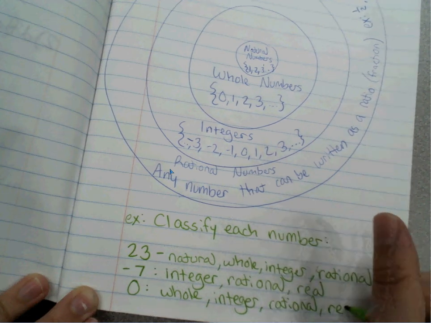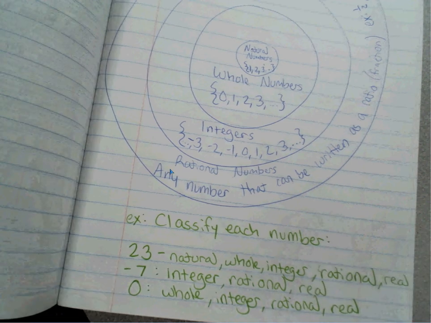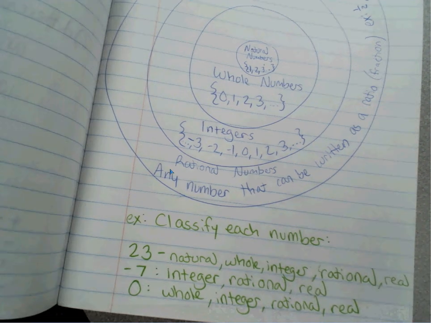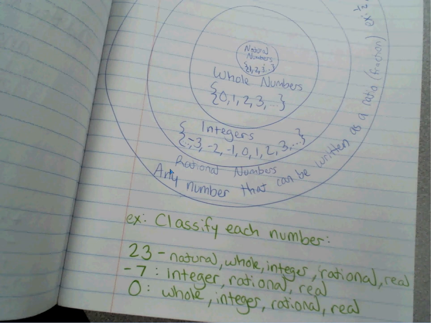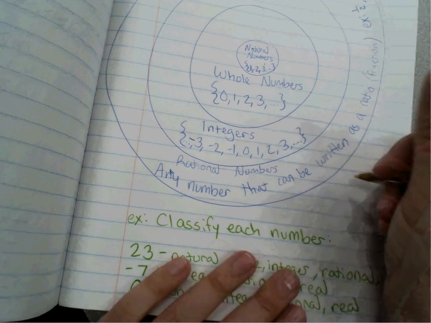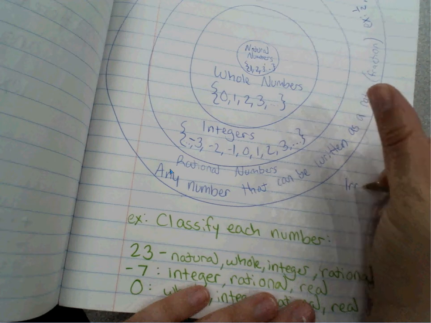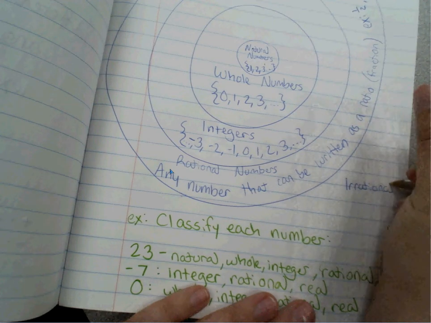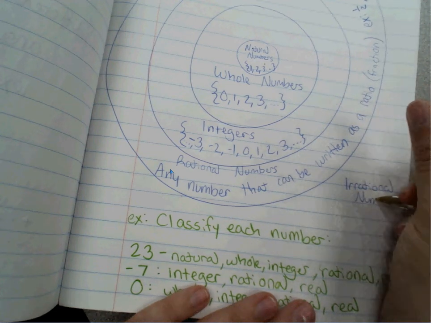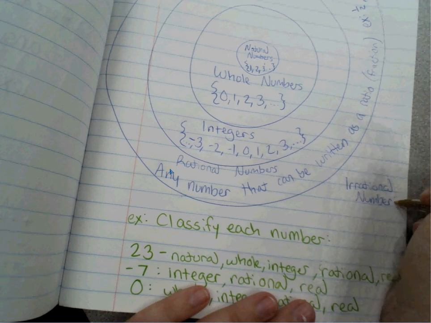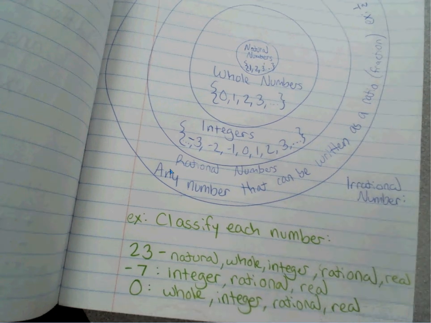And then all of these will always be real. Now, even though we won't look at irrational numbers all that much, I do want us to write off to the side what an irrational number is. So just in some space you have, an irrational number is a number that cannot be written as a ratio.